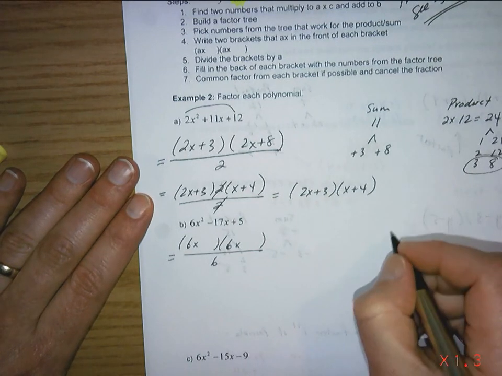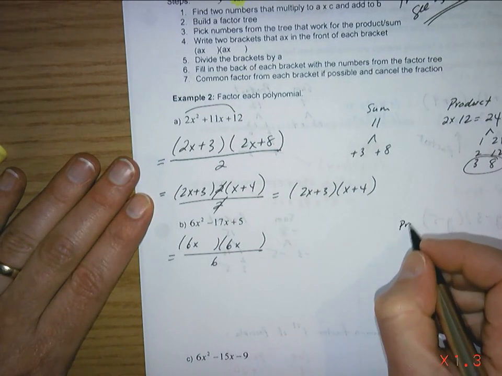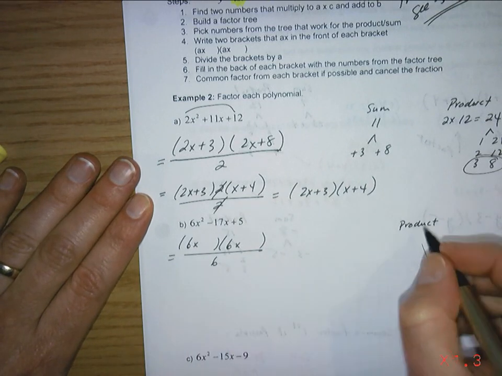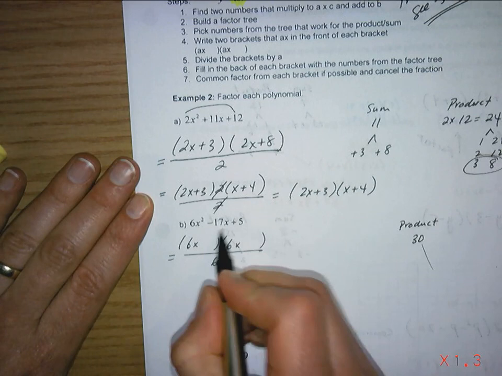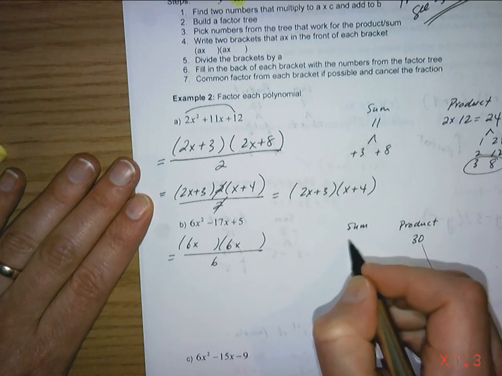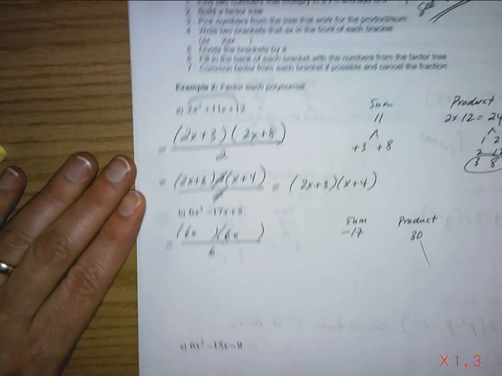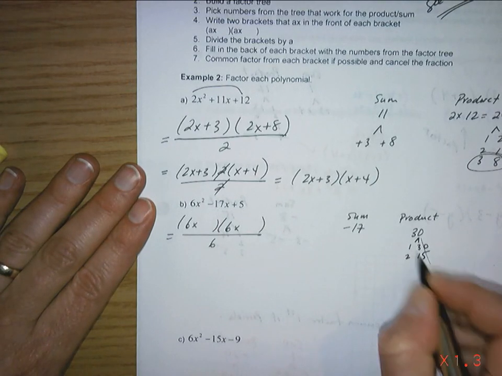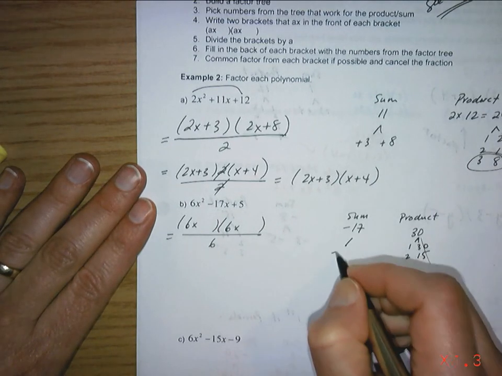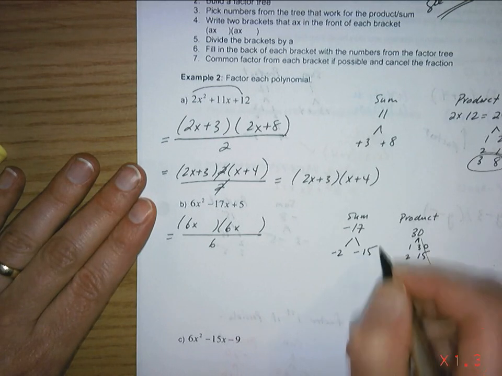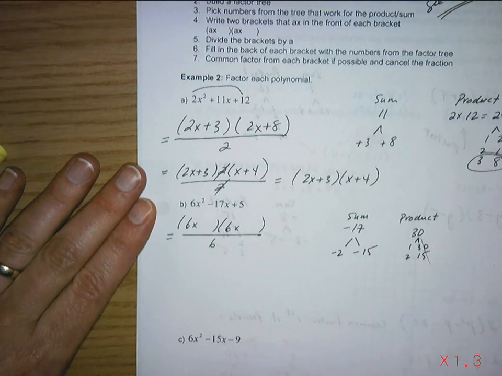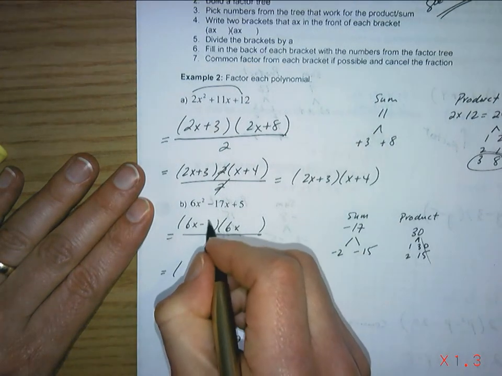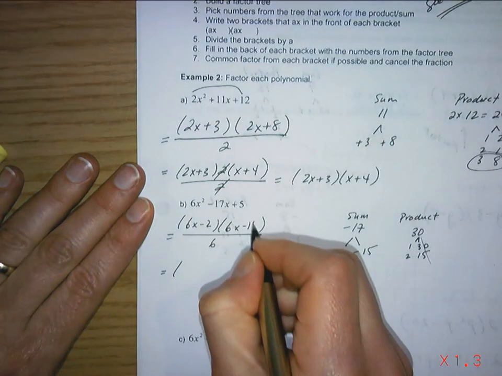So you're looking for two numbers that will give you a product. Now do you remember? 6 times 5. So it's a product of 30. And it's got to give you a sum of negative 17. Well, 1 and 30, 2 and 15, that'll work. So if I have negative 2 and if I have negative 15, they will add together to give me negative 17. So it's going to be a negative 2 in one of them and a negative 15 in the other.